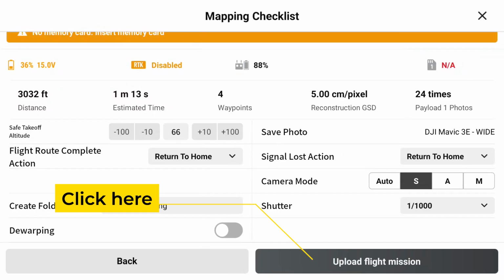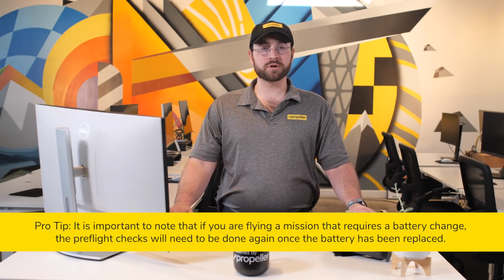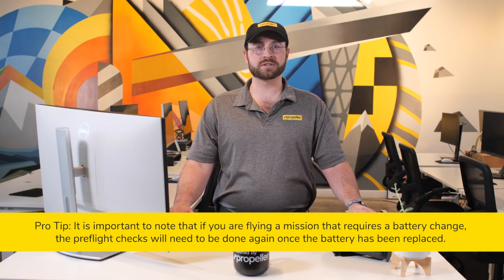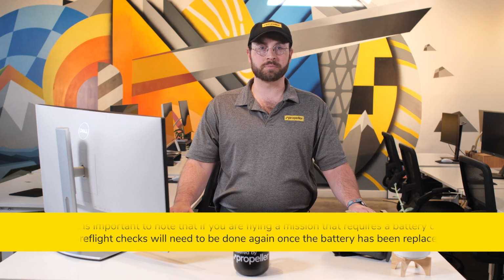If you are on site and ready for takeoff, simply press the Upload Flight Mission button on the pre-flight checks screen. Pro tip: it is important to note that if you are flying a mission that requires a battery change, the pre-flight checks will need to be done again once the battery has been replaced.